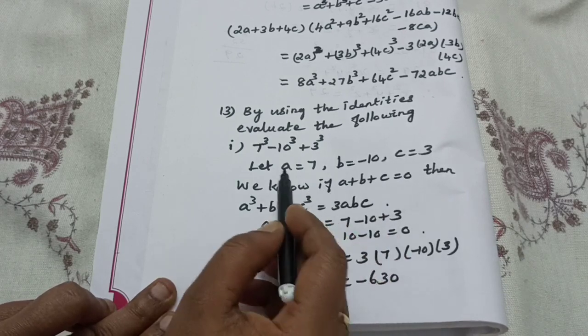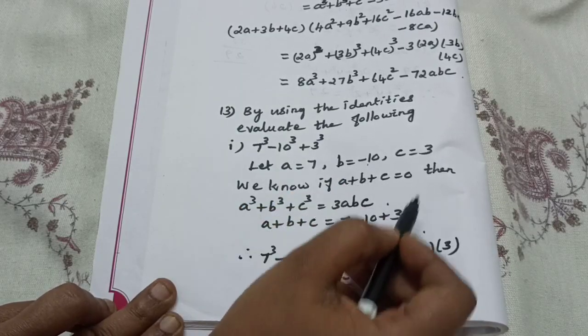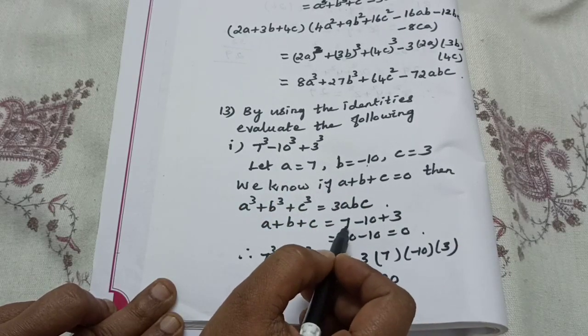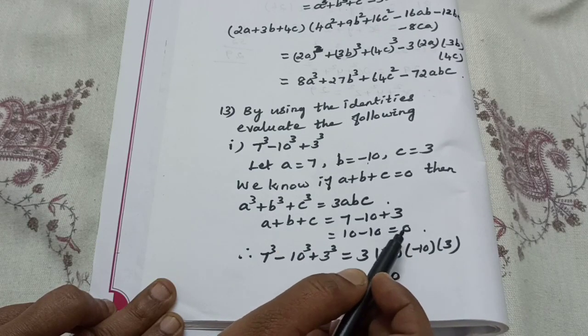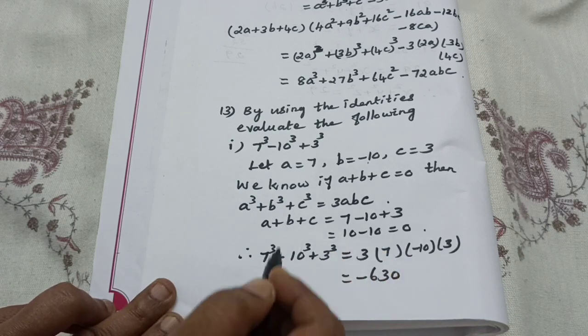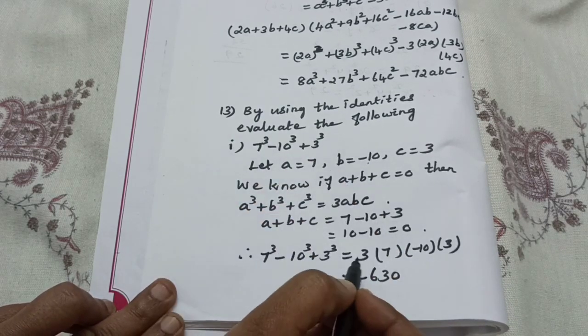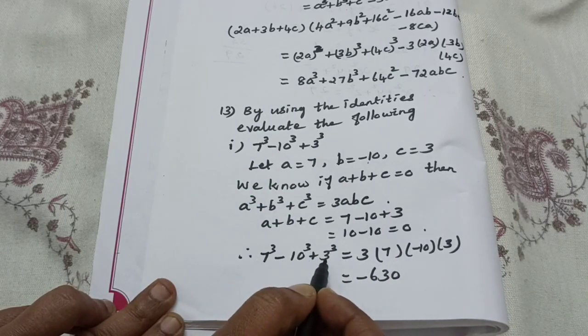Shall we check? a plus b plus c is equal to 7 minus 10 plus 3. 7 plus 3 is 10, isn't it? 10 minus 10 is equal to 0. We got 0, isn't it? Therefore, we can write the question in the a cube plus b cube plus c cube form.